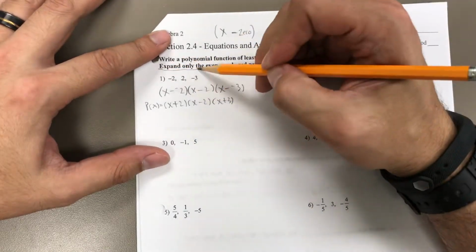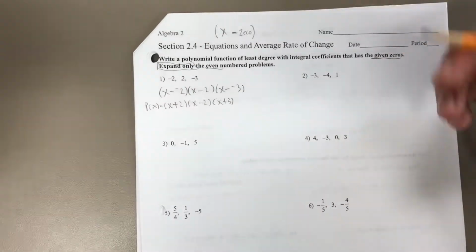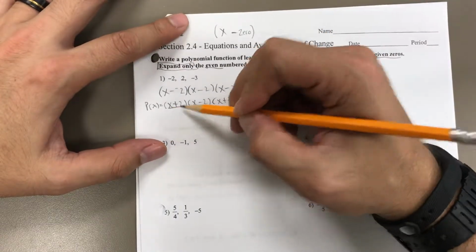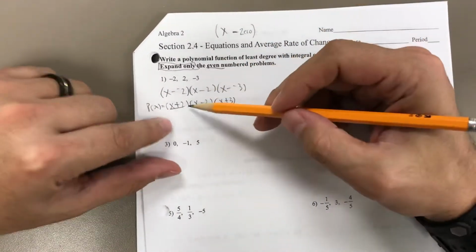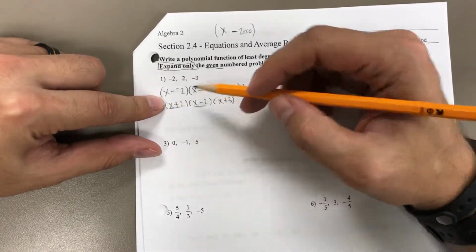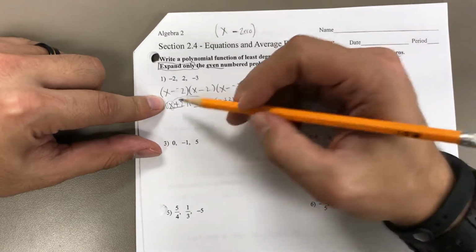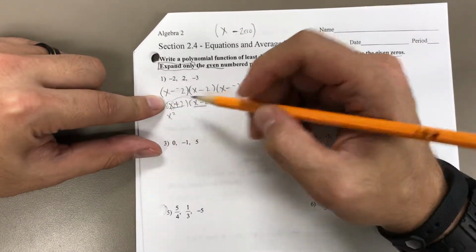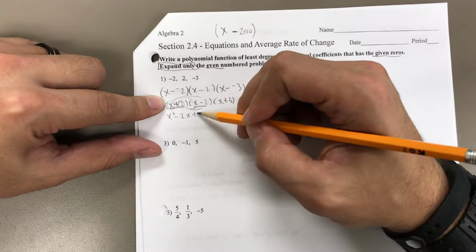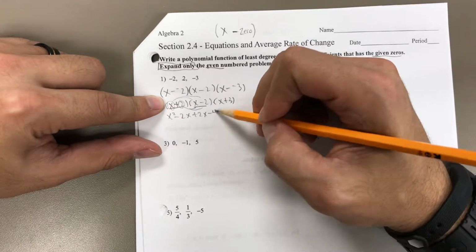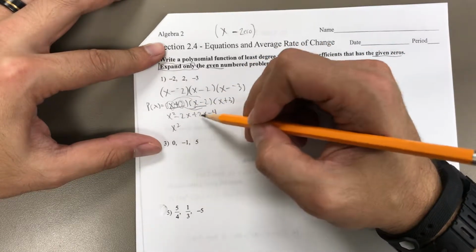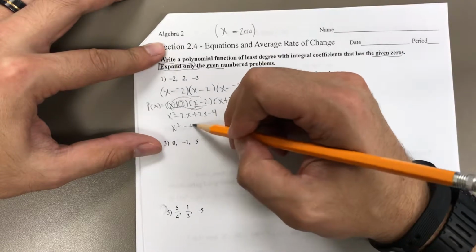When it says to expand, that just simply means that you're going to FOIL or distribute everything out. The advice I'd give you for that is to distribute just two factors at a time. So if I want to expand this one out, I'm going to FOIL these. I'm going to do x times x, which is x squared. X times negative 2 is negative 2x. And then I do 2 times each of those. So 2 times x is a positive 2x, and 2 times negative 2 is negative 4. If I combine all the like terms, I have x squared, and then minus 2x and plus 2x cancel out, and then I have minus 4.